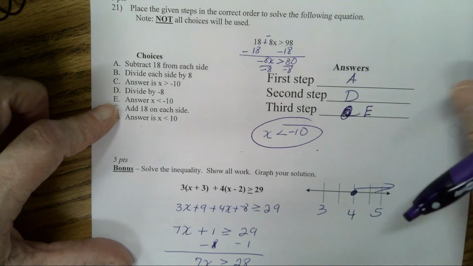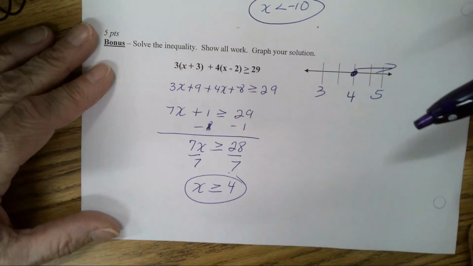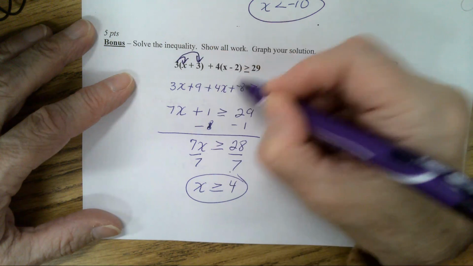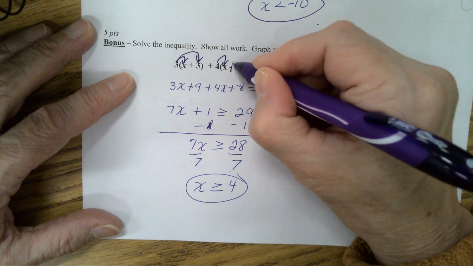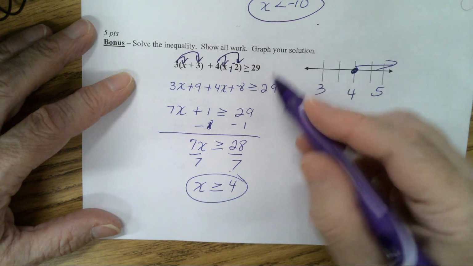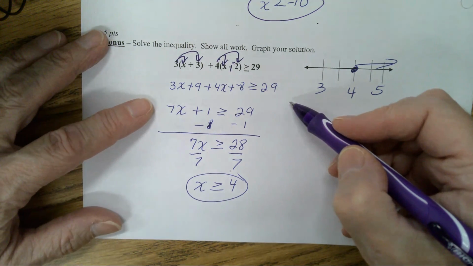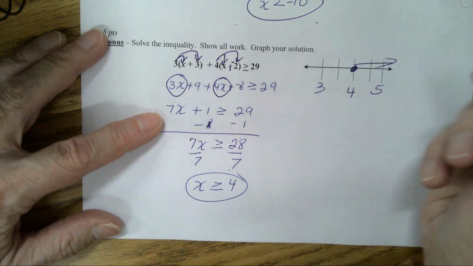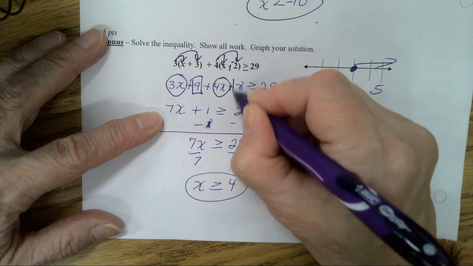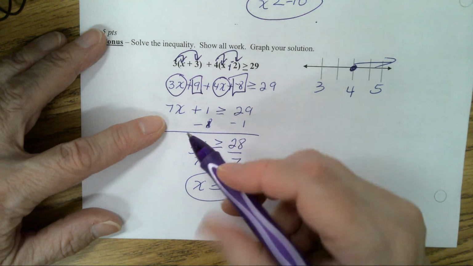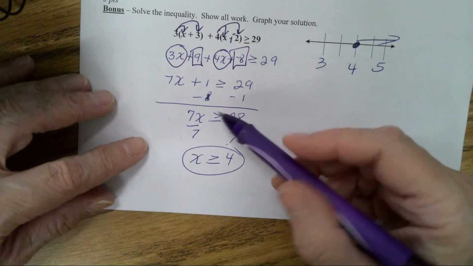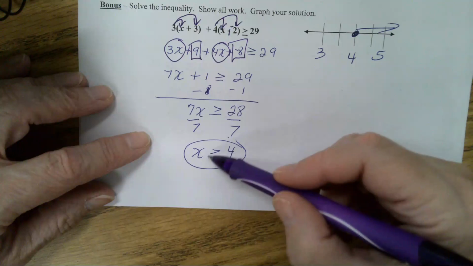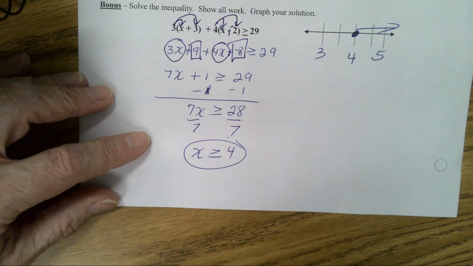Now, for those of you that did the bonus problem, it wasn't that hard. You did the distributive property: 3x plus 9 plus 4x plus -8 is greater than or equal to 29. Combine your like terms. 3x plus 4x is 7x. 9 plus -8 is 1. Subtract 1. 7x is greater than or equal to 28. Divide by 7. X is greater than or equal to 4. Any questions?